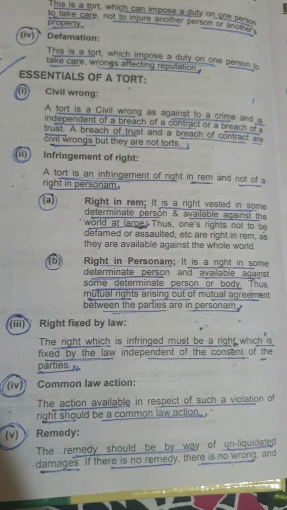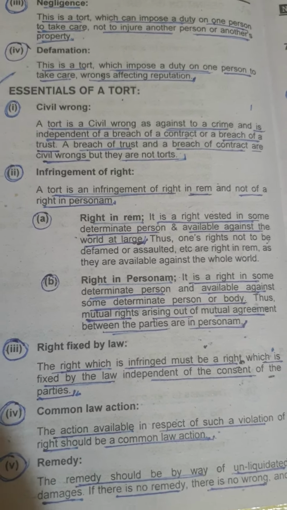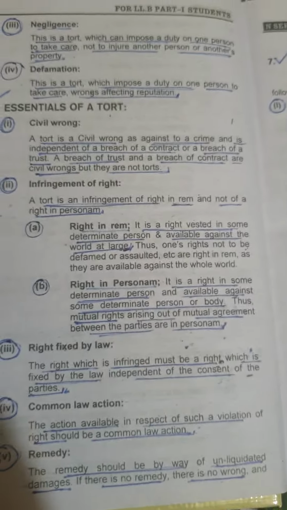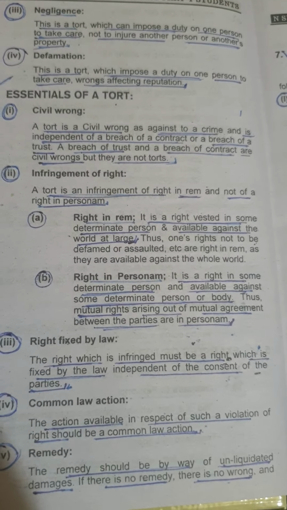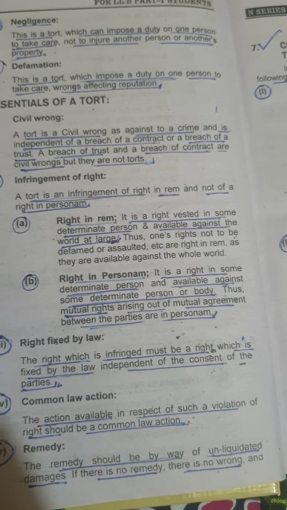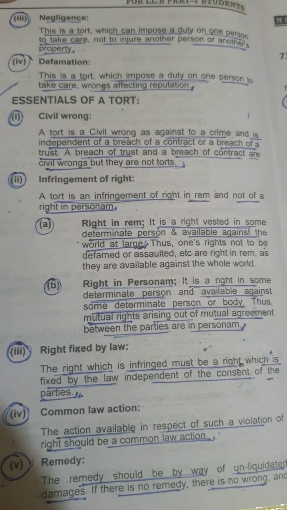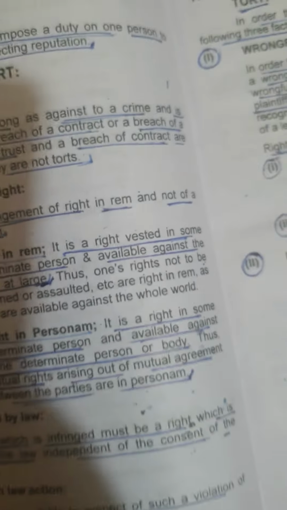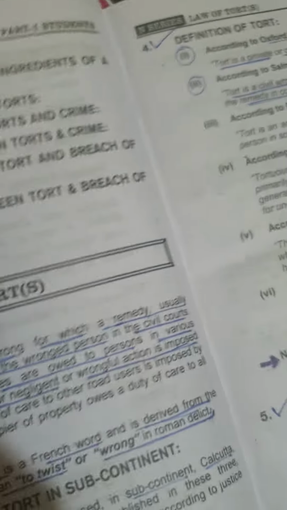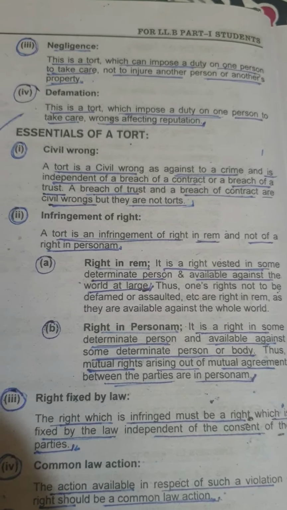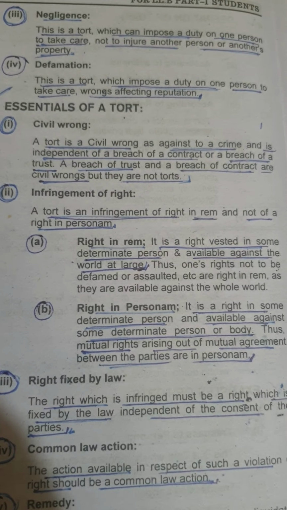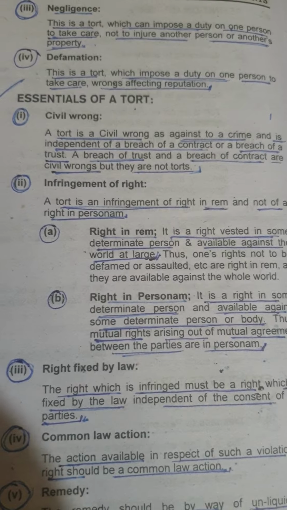Next, we are going to discuss the essentials of torts. First of all, civil wrong. As we know, a tort cannot be sued if there is no civil wrong, if there is nothing unlawful. If a person commits any wrong according to the law, it should be a civil wrong. It should be against the law. That will be a censure of the law.